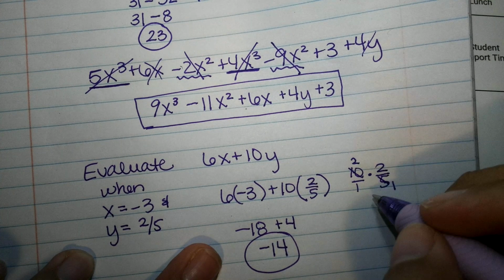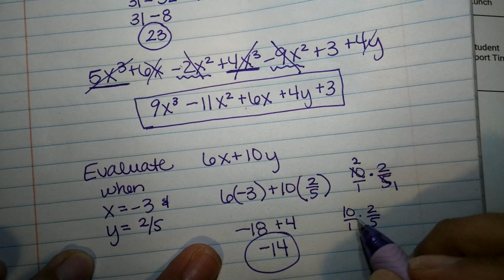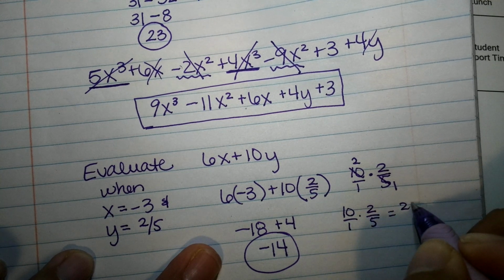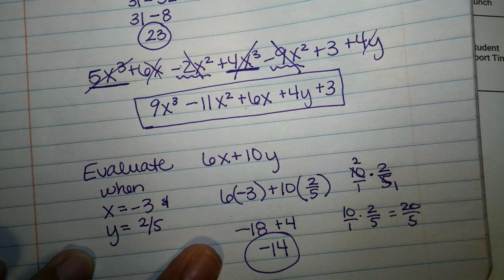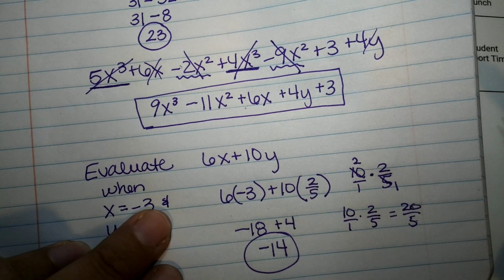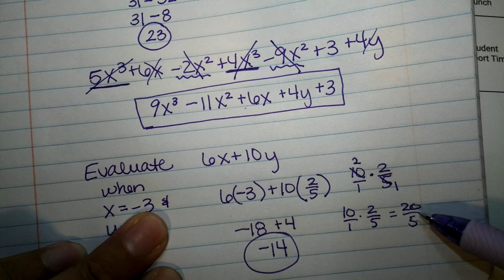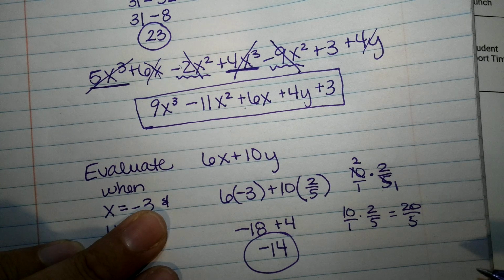Now, another way to do this, 10 times 2/5, remember it's 10 over 1. We could have taken 10 times 2 is 20, 1 times 5 is 5, 20 divided by 5 is 4. You'll get the same thing. But I find that it's easier to simplify first so you don't have such big numbers. Now, 20 and 5, they're not super big right now, but eventually they could be. Okay, so that's evaluating.